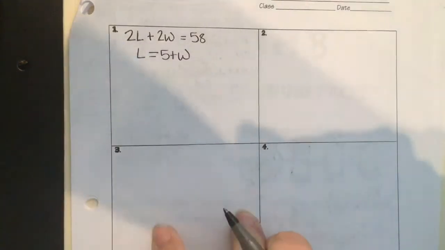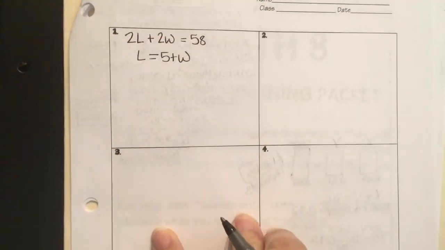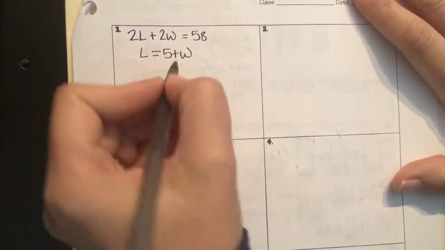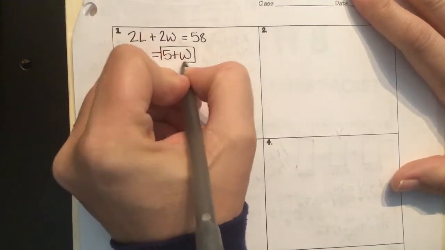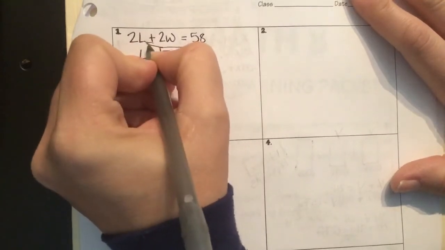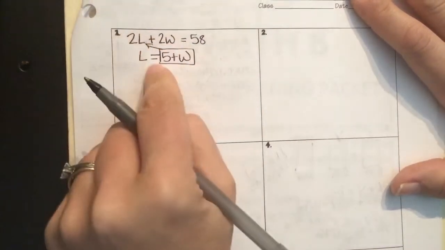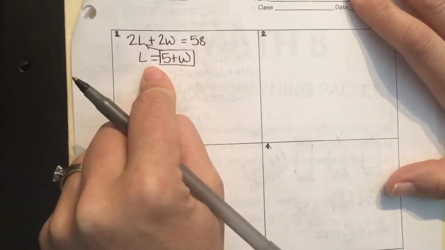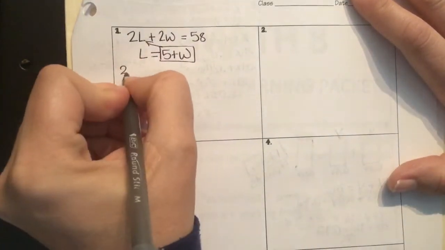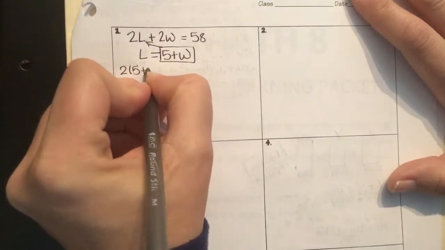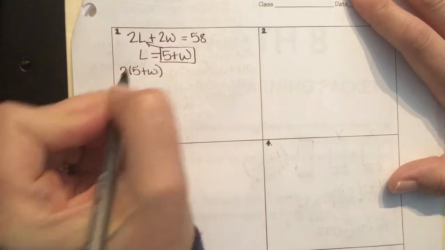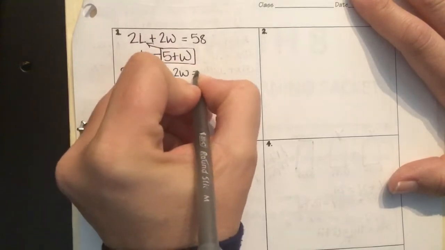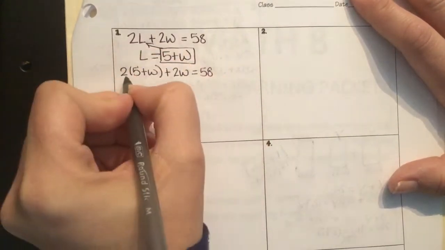What we can do is use substitution or graphing, but there's no graph, so why use graphing? We're going to use substitution to solve this. So I'm going to take this length right here, and I'm going to plug it in for L in that first equation. It's really nice that this one was already solved for a variable, so I didn't have to do that piece. So I'm going to go 2, but instead of times L, I'm going to go 5 plus W and insert that. That's the substitution part. Plus 2W equals 58.